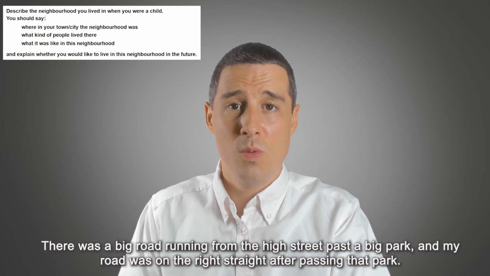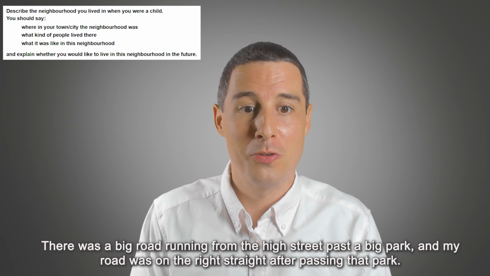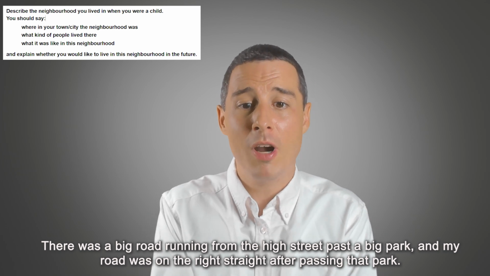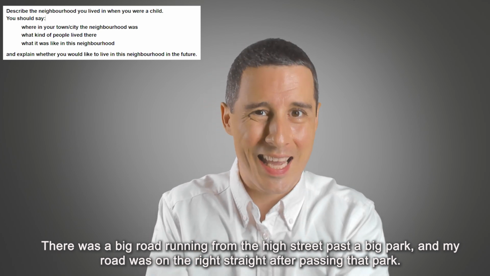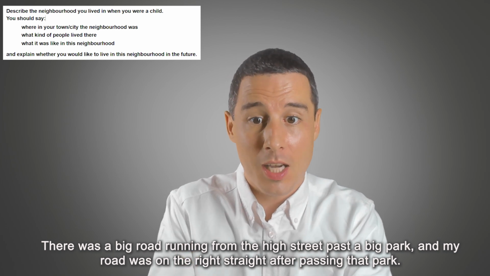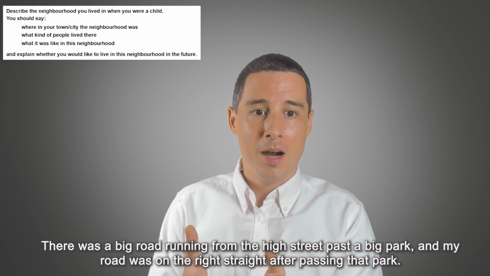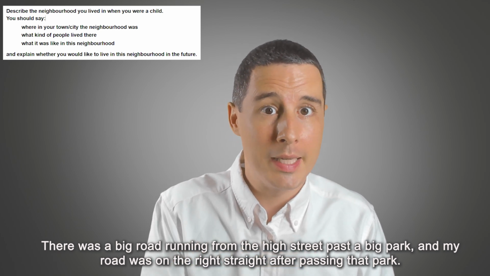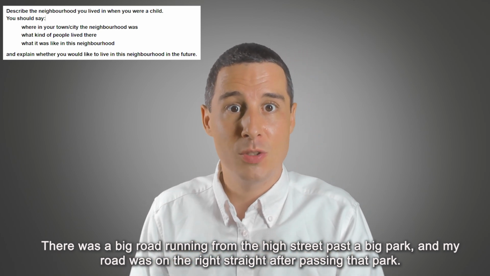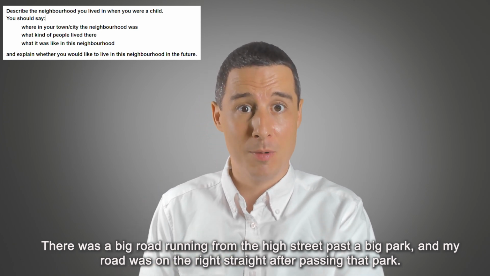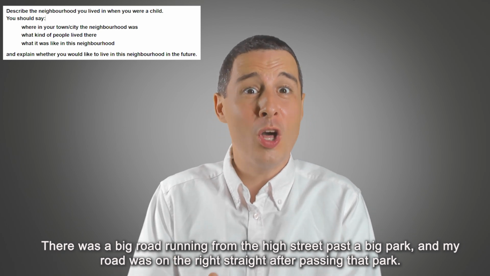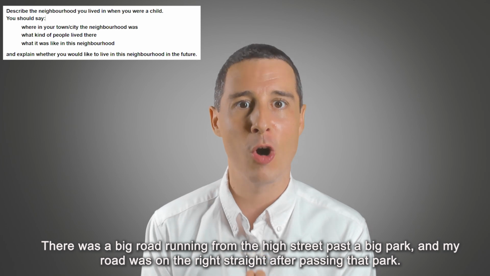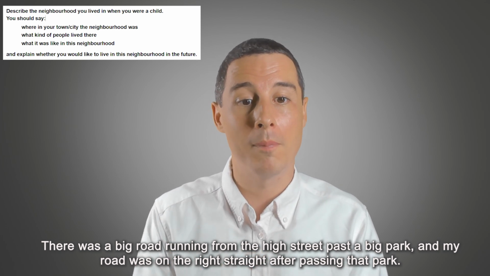Then we've even gone into more detail in the next sentence where we've almost given directions to this neighbourhood. We said there was a big road running from the high street past a big park. So we've got the high street, which is in the town centre, and there's a big road that comes past a big park. Now we've used the word there, notice, running, because a road can run from one place to another. That might seem strange to some of us who are using English as a second language, and the word run, you might not have known that connects with the word road, but of course it can. A road can run from one place to another.